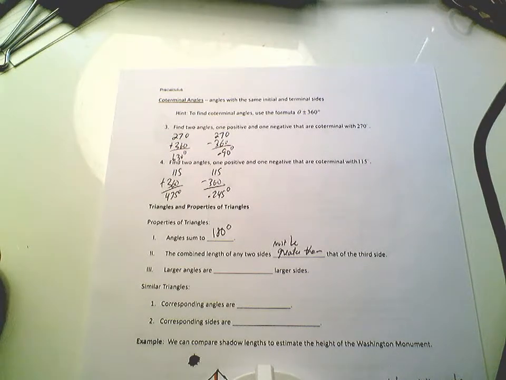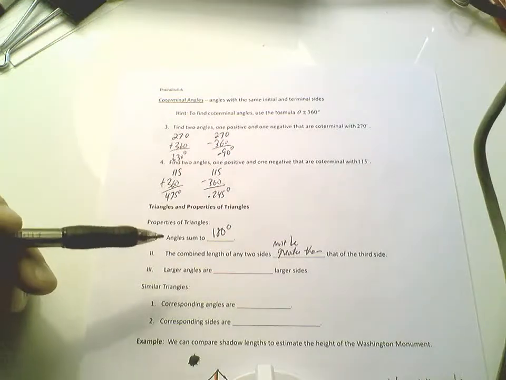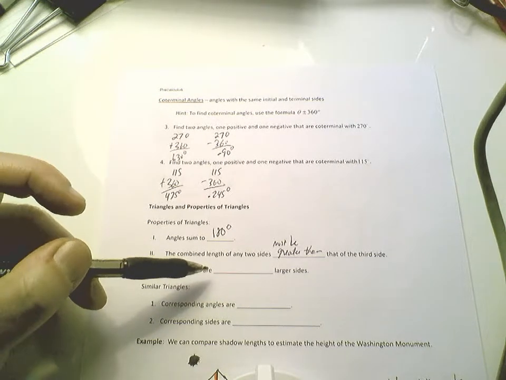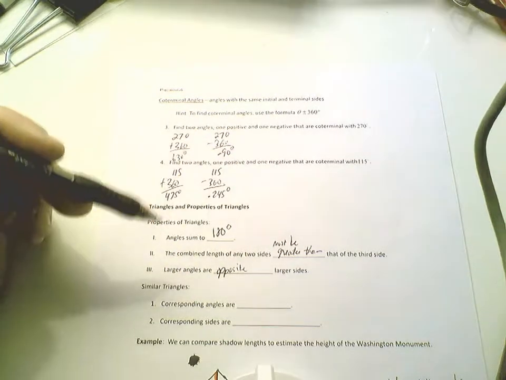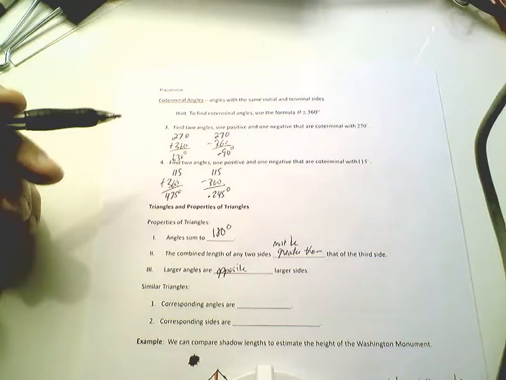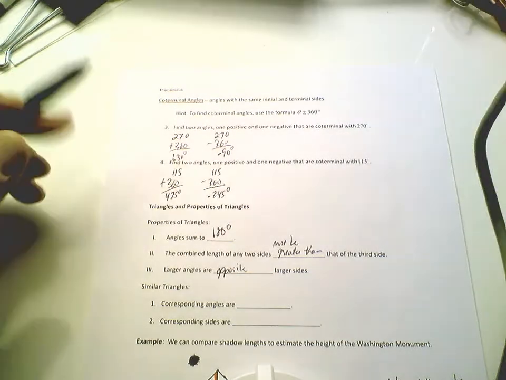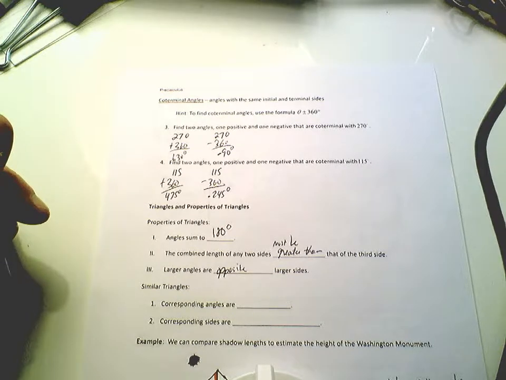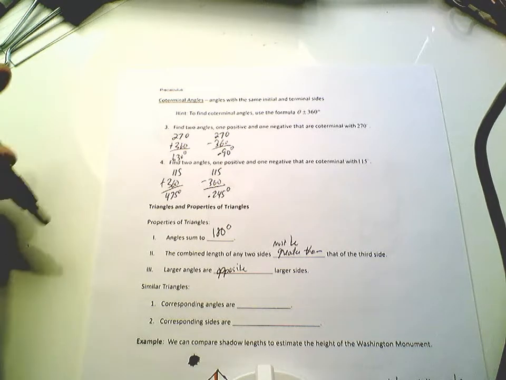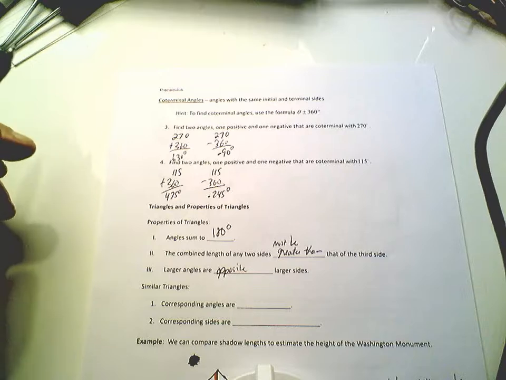And a couple other pieces. In a triangle, the larger angles are opposite the larger sides. Smaller angles are opposite smaller sides. If you want to go one step further, the largest side of a triangle is opposite the largest angle. The smallest side of a triangle is opposite the smallest angle.